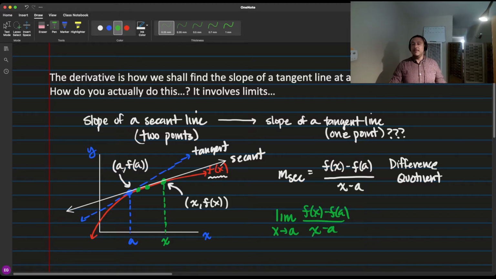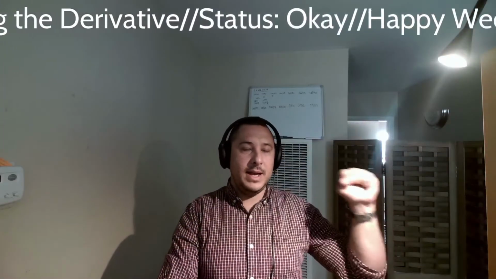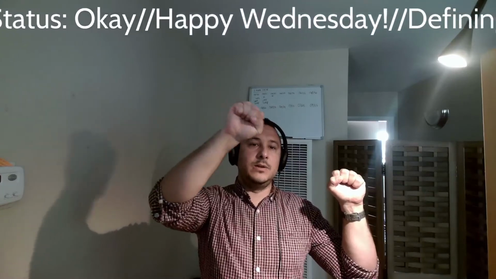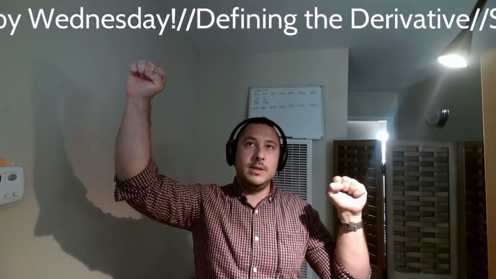So this limit is telling us that x is going closer and closer towards a. So does it make sense? Let me go into this mode really quickly. Let's say this is the point A and this is the point X. X is getting closer and closer and closer to A. So you start with 2 points.